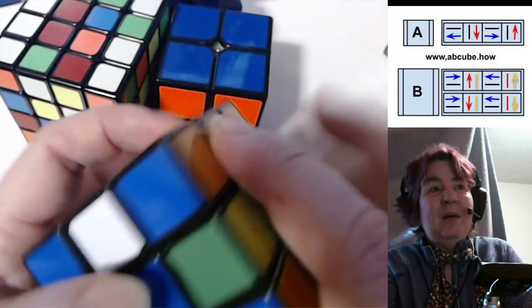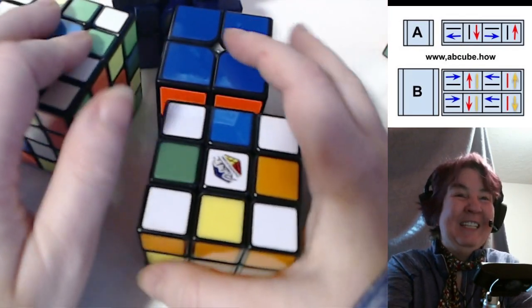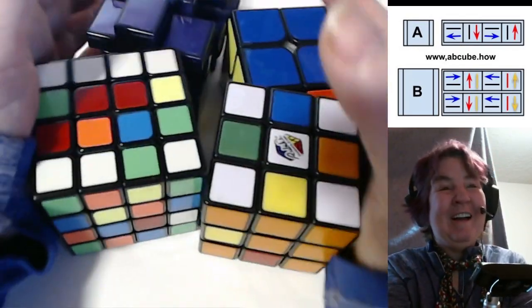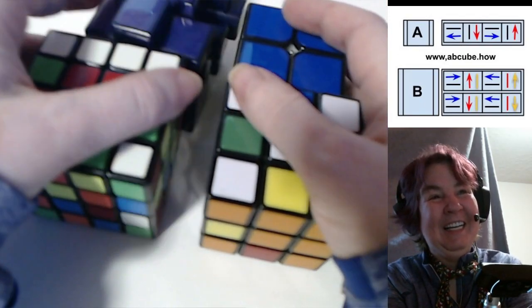"Well, how do I do this one? What do I do now?" And that was how I got through. That's how I got through brick and mortar school, by being able to solve the Rubik's Cube.